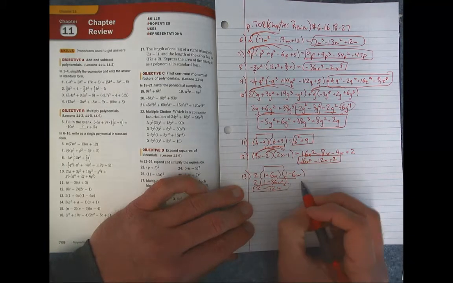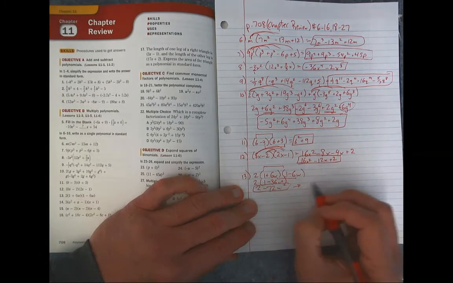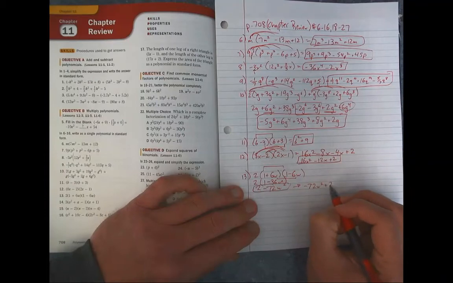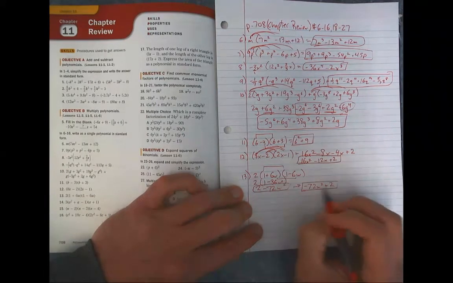You'll notice on the answer key they've got it reversed. And if you decide to put this up front, nothing wrong with that. We've talked about that is standard form, so perfectly fine to write it either way.